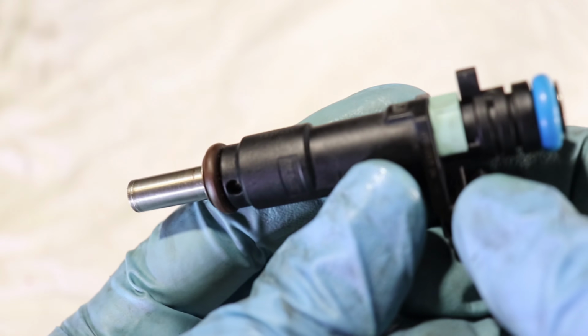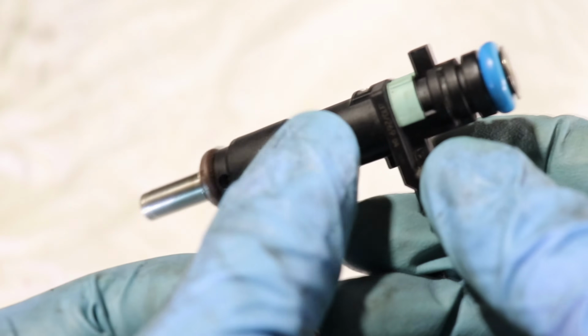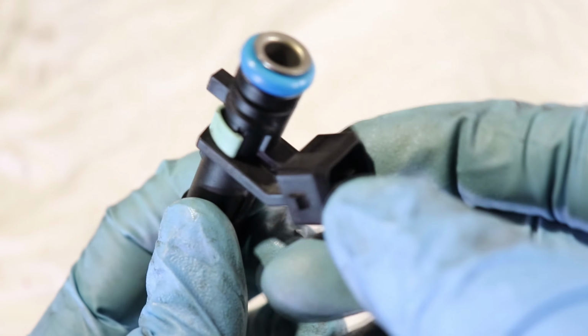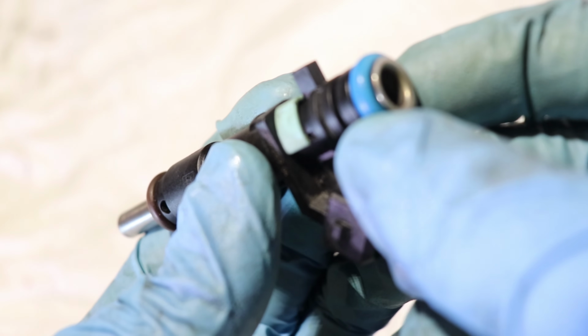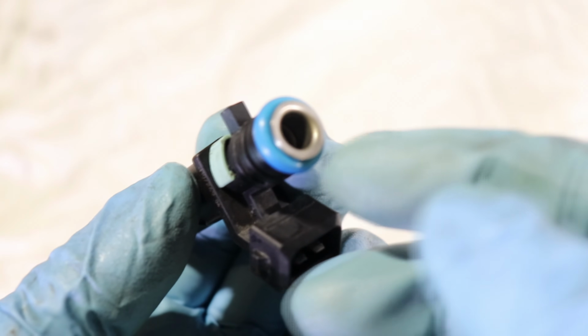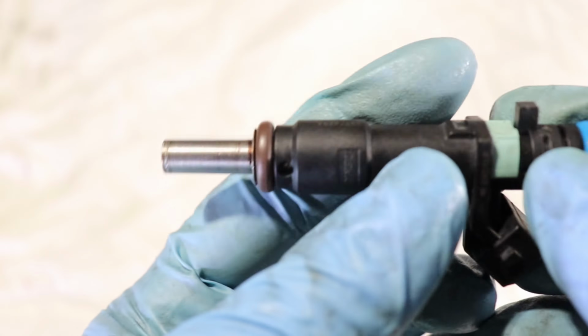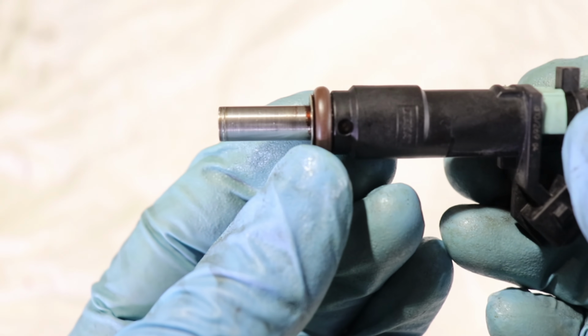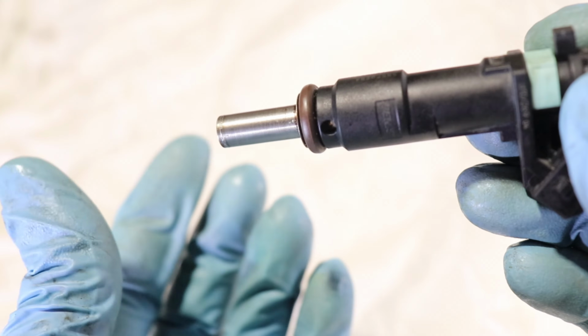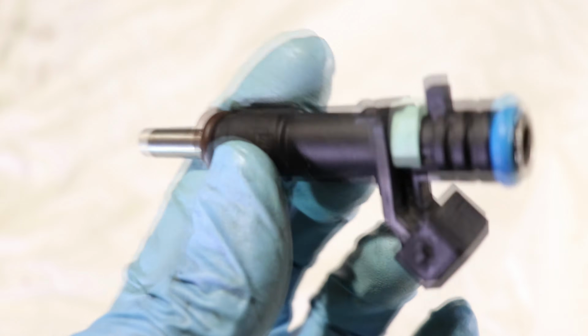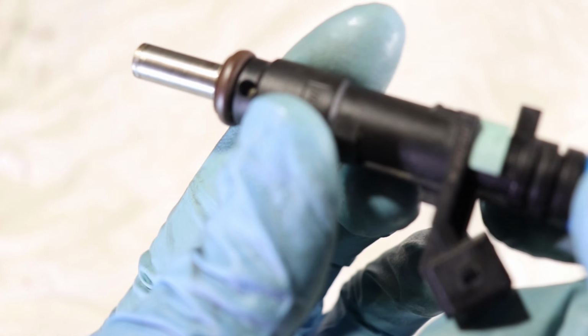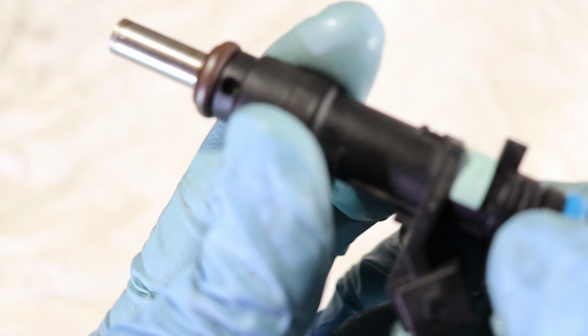So a typical fuel injector would have two O-rings, a body, a nozzle, and the electrical connector. The first O-ring is to prevent the fuel from the fuel rail to leak out, and the second one is to prevent fuel that's being sprayed to leak outwards. The O-rings are there to prevent fuel leaks and also to prevent the strong smell of the fuel.